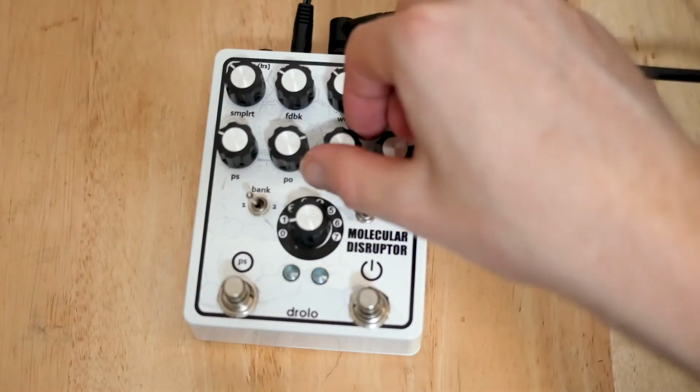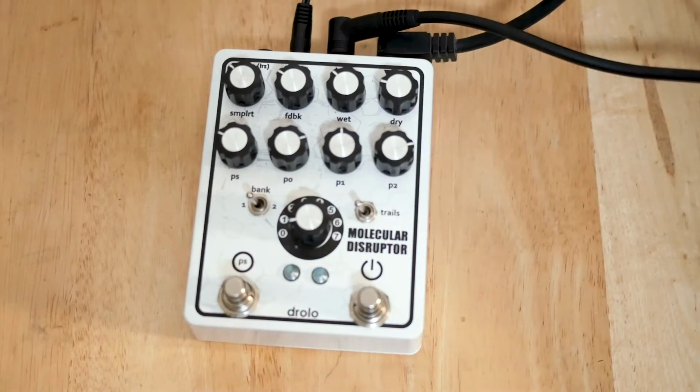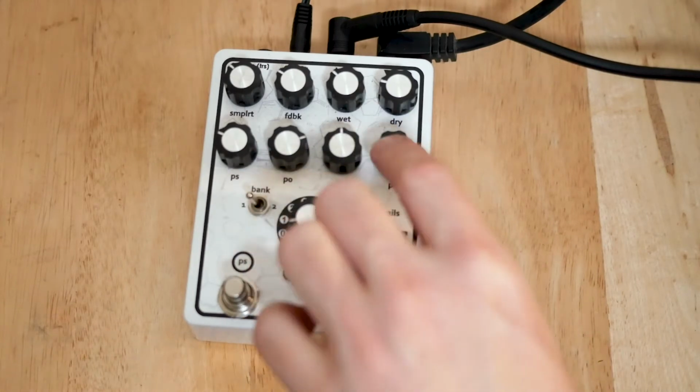The closer that you get to noon, the more stretching occurs in these two polar opposite time fields, maybe. Okay, and then our last knob here is going to determine the size of the grain, the size of the sample. So let's put that to use, right?